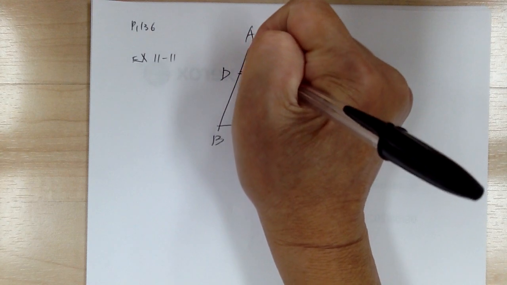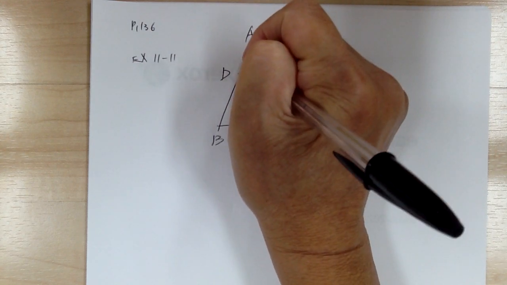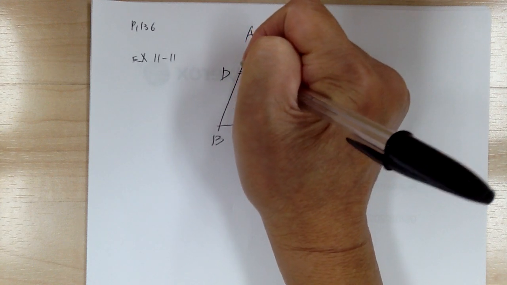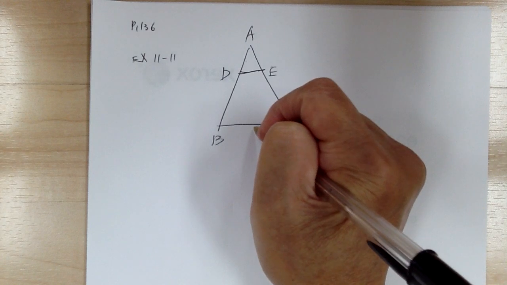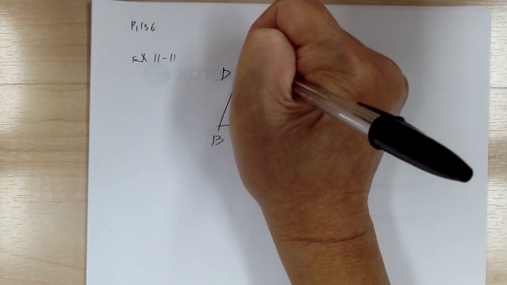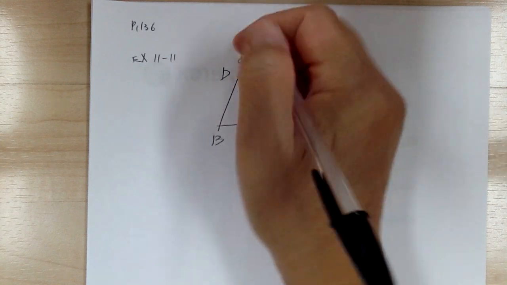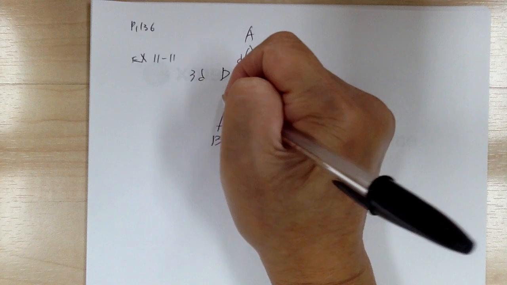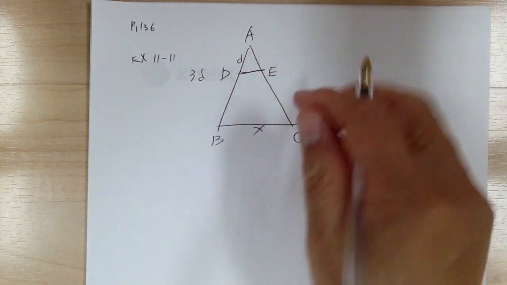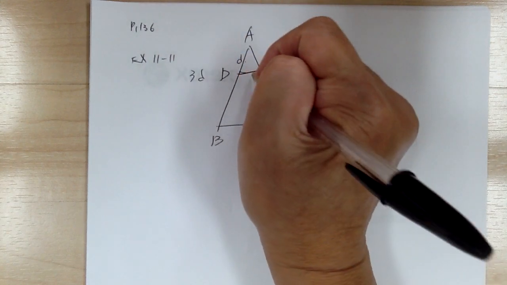So what we can do is just call that something. Usually you give it X, but you want to reserve the X for what you're looking for. So I'm going to call this X, and you can call this one D, and this would be 3D. Or you can call it N. Just designate a letter. So you can see that the big triangle is 3 times the small triangle.